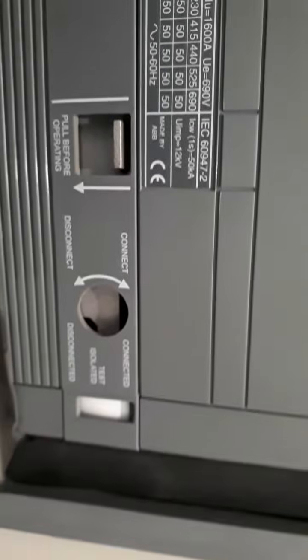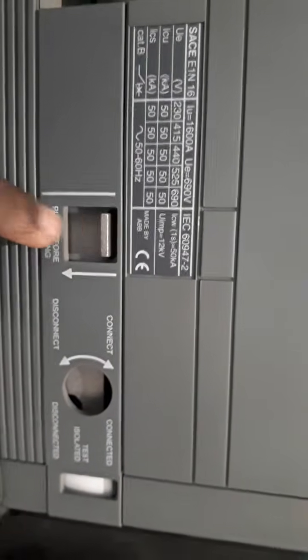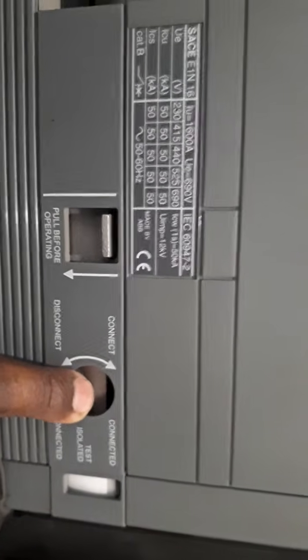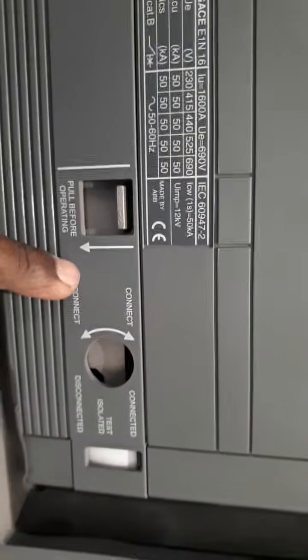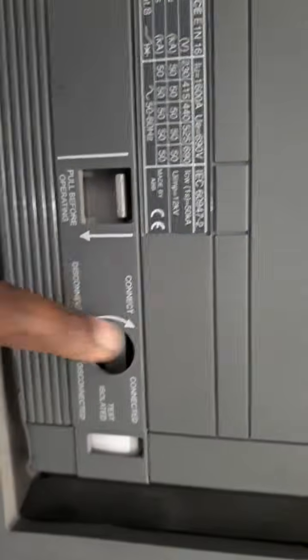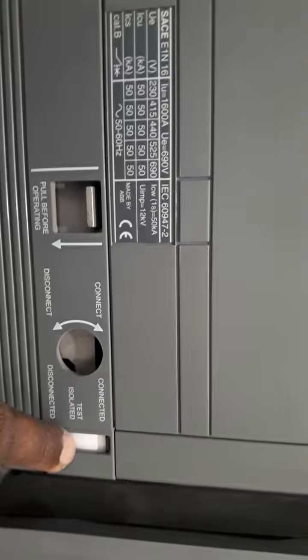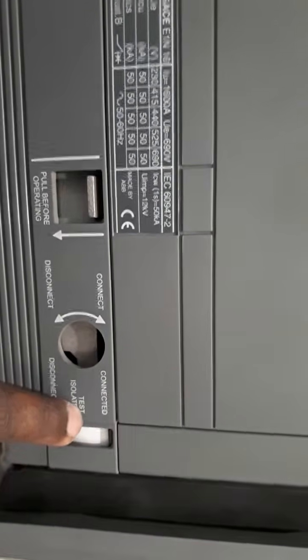Suppose you want to rack in this breaker, means same procedure. Before that you pull this knob downside. After the hole is open, after you install the rack out handle, now you need to rotate in the clockwise direction. When you rotate clockwise, the breaker will go to the bus bar. So this knob is again in the opposite direction, from disconnected to test isolated to connected.